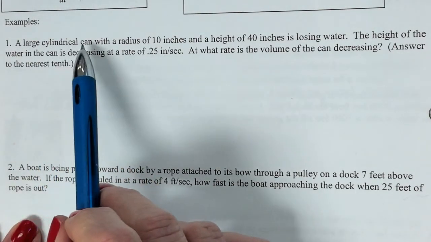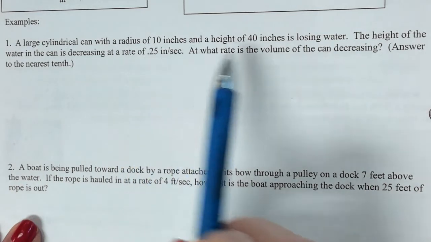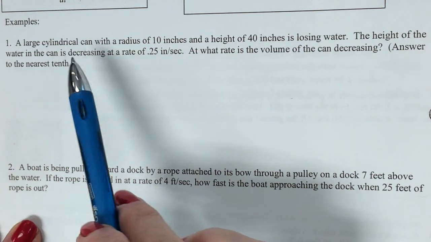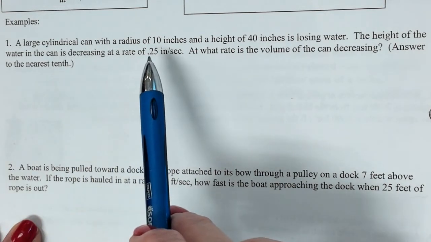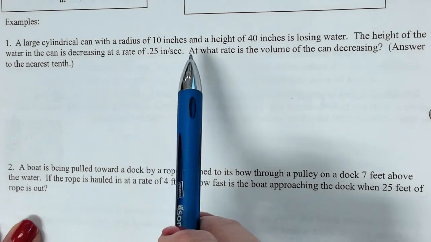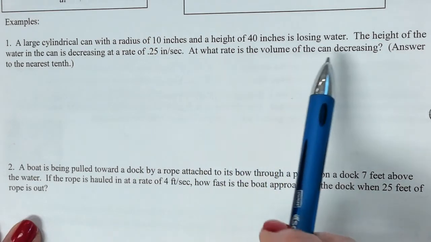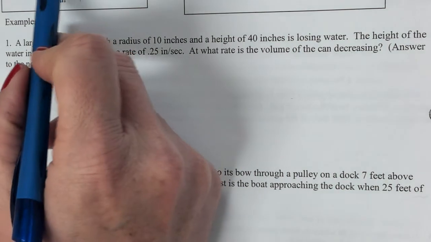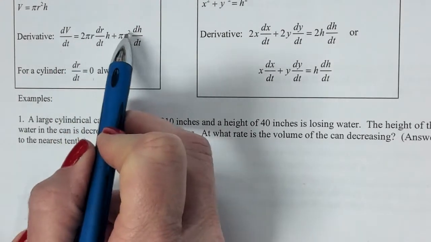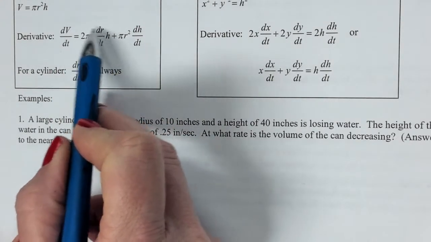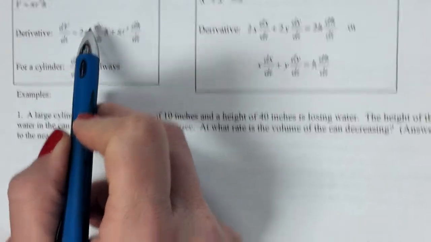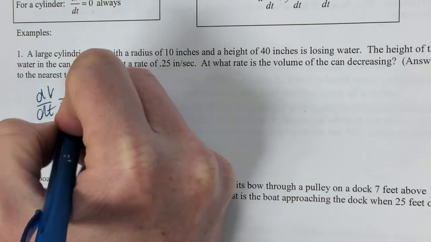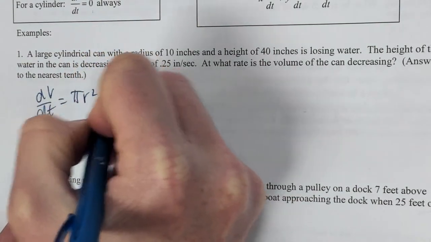So let's do a problem with a cylinder. A large cylindrical can with a radius of 10 inches and a height of 40 inches is losing water. The height of the water in the can is decreasing at a rate of 0.25 inches per second. At what rate is the volume of the can decreasing? So we're going to write down our formula, which is this right here. However, we know dr/dt is going to be 0 always, so we're just going to use dV/dt equals pi r squared dh/dt.